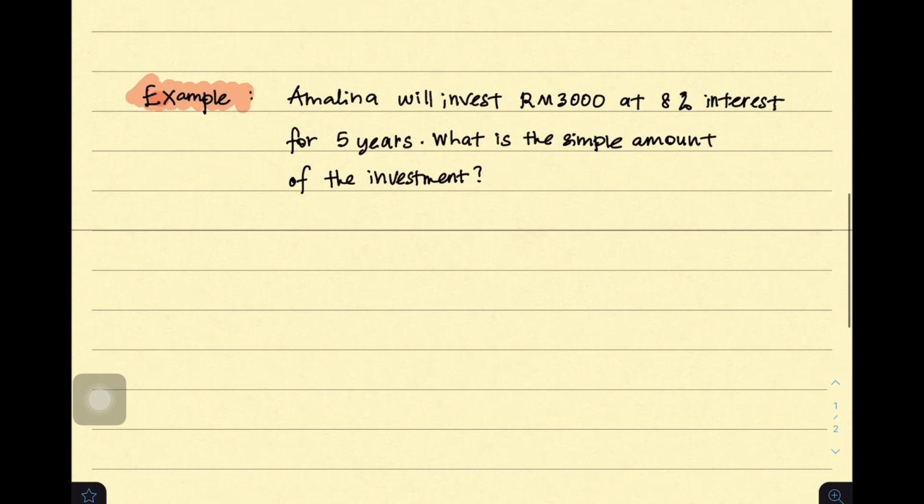So Amalina will invest. So Amalina akan melabur sebanyak RM3,000 pada kadar interest 8% selama 5 tahun. So question asks you, what is the simple amount? Okay, simple amount means that after 5 years, how much bank will pay you back? Because you invest in bank, then after 5 years, bank akan bayar balik kat you. So the persoalan is, berapa banyak bank akan bayar balik? Okay, so simple amount is nilai yang you laburkan, which is principal plus with the interest.